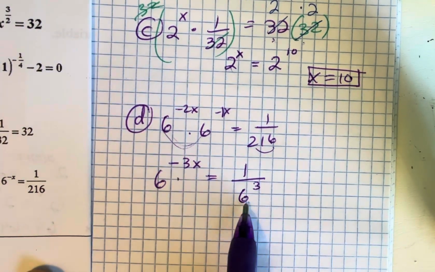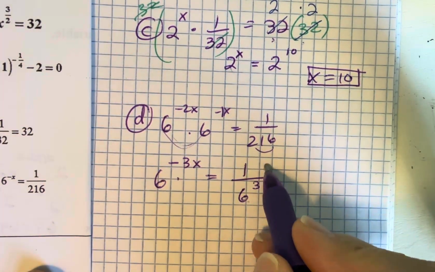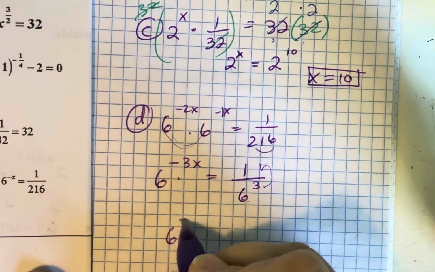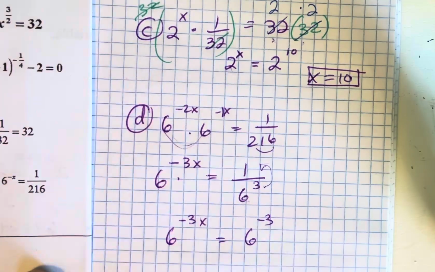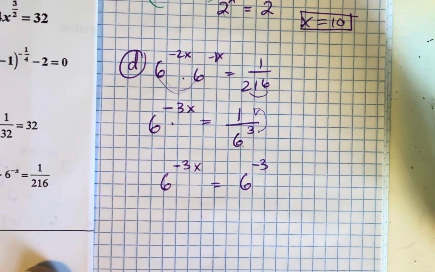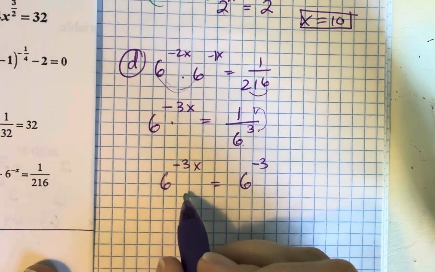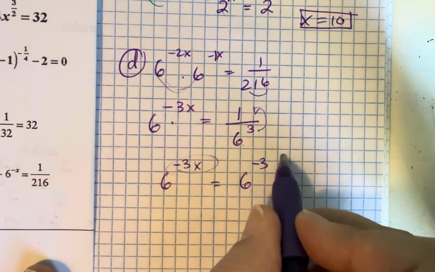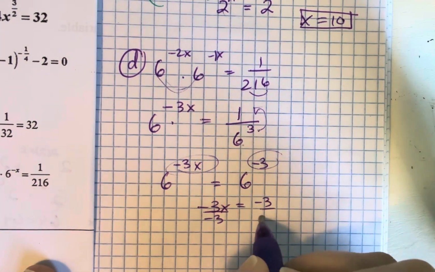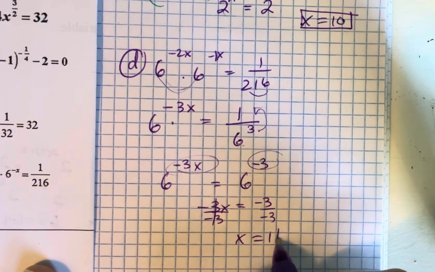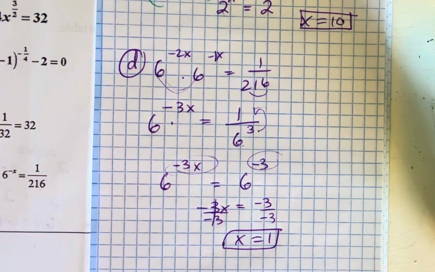So now that I have this, I want to think about, okay, if I move this up here so that I have my base of 6 that matches, this is going to be 6 to the negative 3 in the numerator, right? So I'm going to now just go, ooh, wait a minute. If my bases match and it's an equation, my exponents must match too. Therefore, x is 1. And that's the solution to part D, okay?